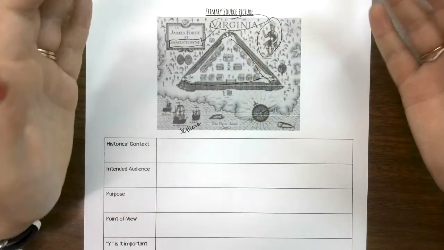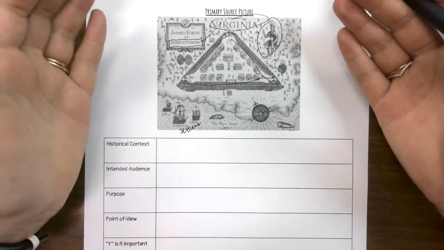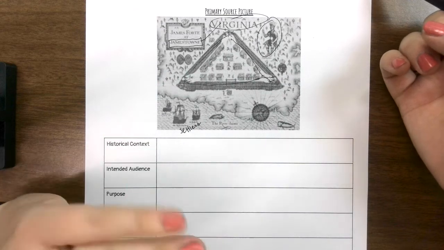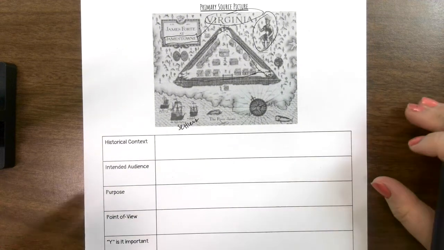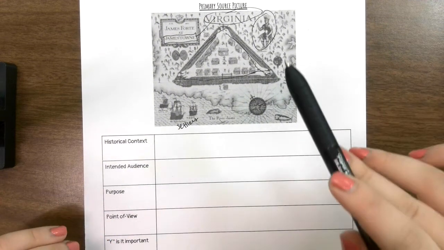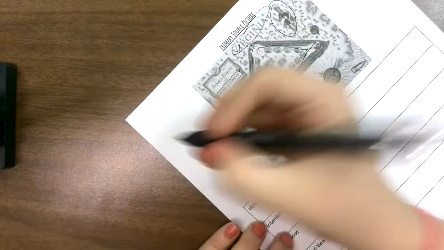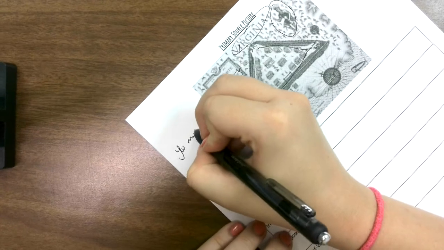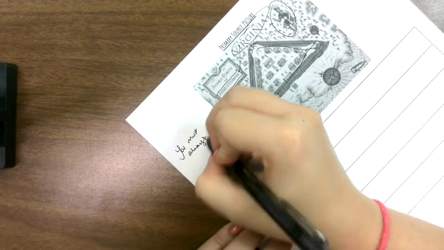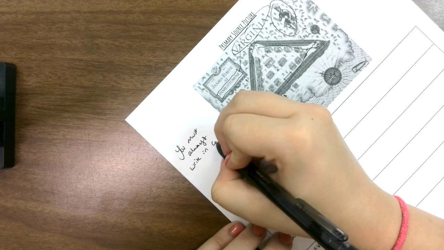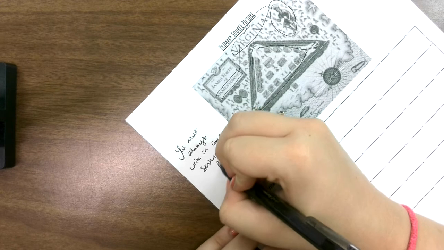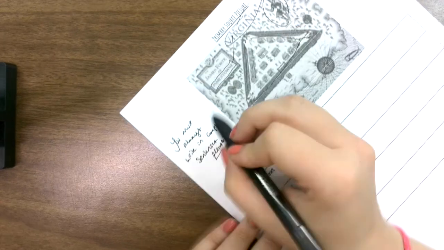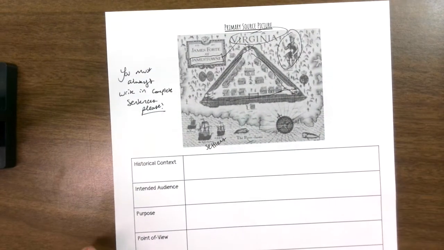So we've looked at the picture. We've done the best we can with what we have. That's kind of what we have to do sometimes. Do the best we can with what we have. So let's look at the historical context. And for today's purposes, to make this video very, very quick, I'm not going to write in complete sentences. You, my friends, must always write in complete sentences. Okay, I'm going to write that right here. You must always write in complete sentences, please. But for my purposes, I'm not going to. Haha, I'm the teacher. I get to do that.